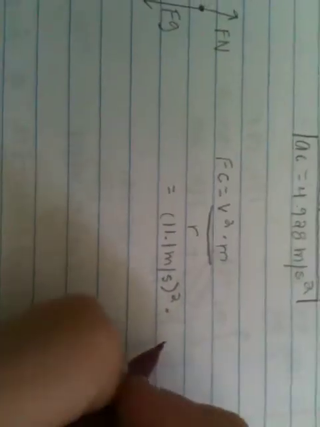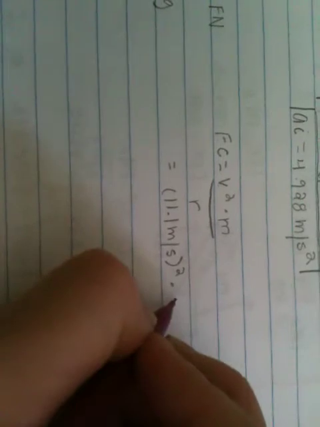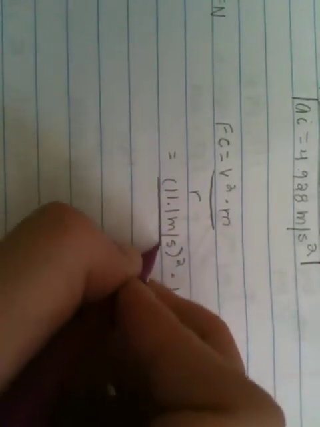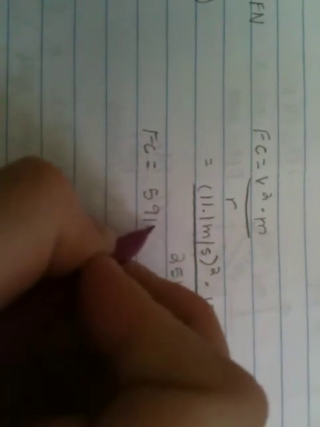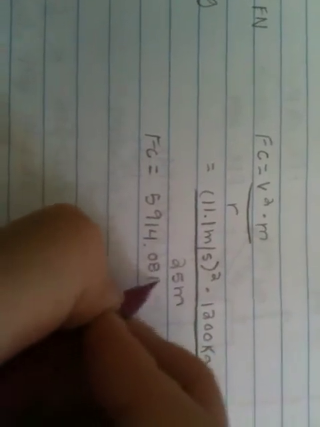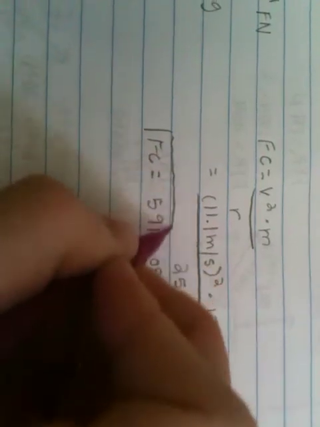And we have our velocity from the previous problem, which was 11.1 meters per second, times our mass from this problem, which was 1,200 kilograms, all over the radius from the previous problem, which was 25 meters. And when solved out, our force centripetal turns out to be 5,914.08 newtons. So that's our force centripetal.